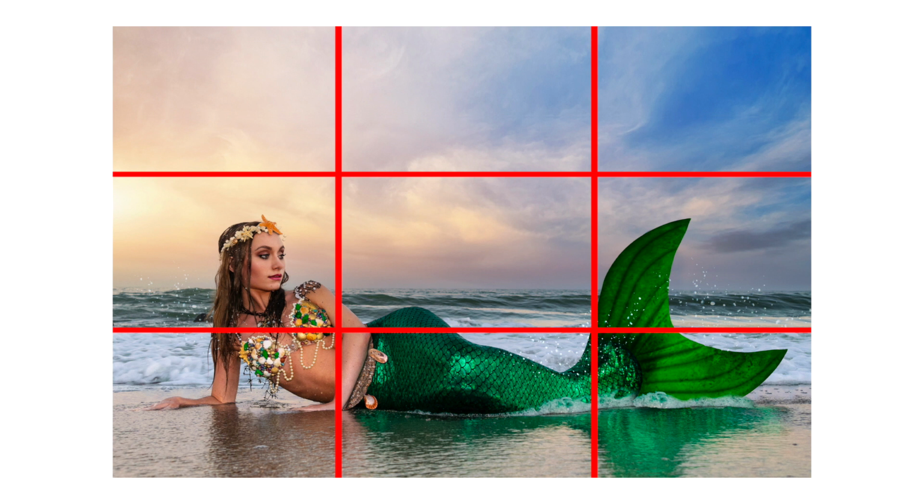Also, notice that the mermaid's face resides in the lower left side power zone. This placement is not precise, but it is close, and that's enough to give the photo a compositional boost. Use the rule of thirds as a guideline and not a restraint.